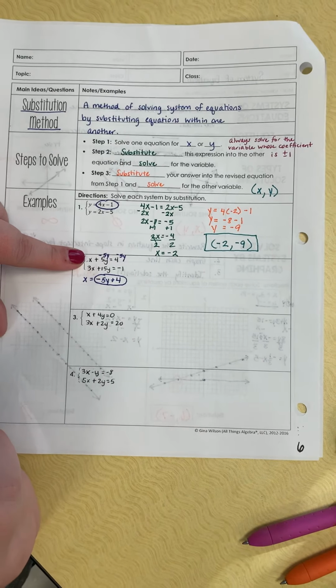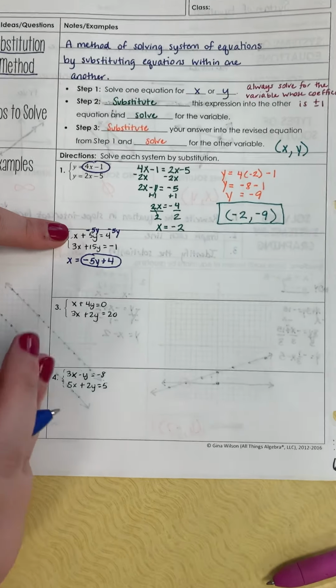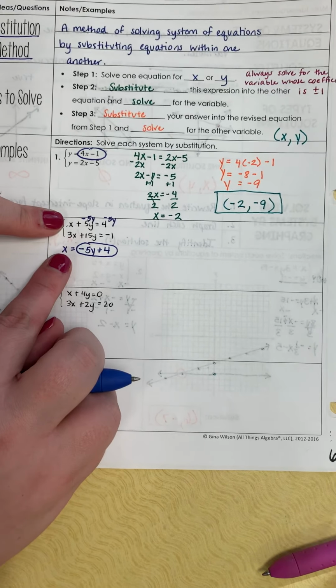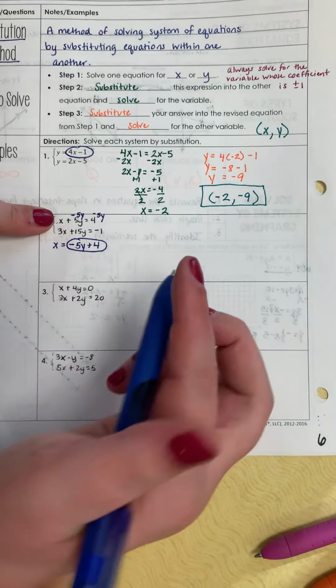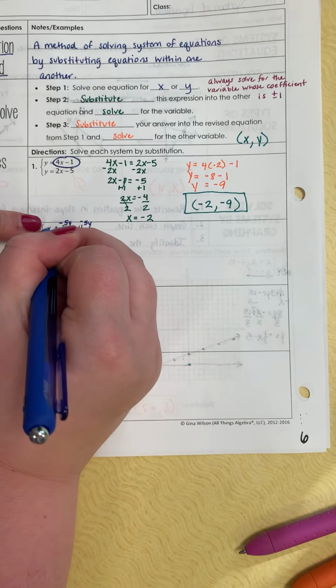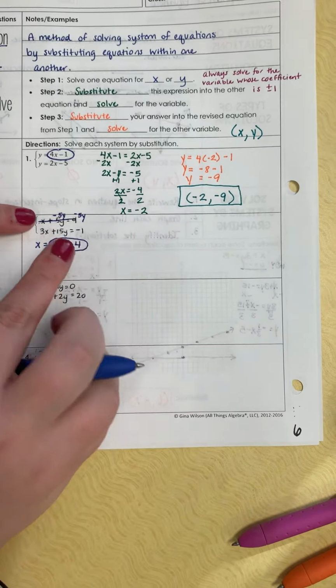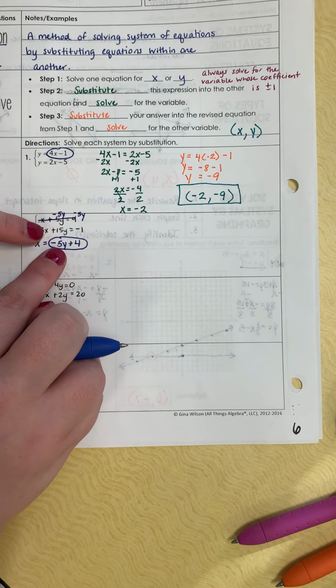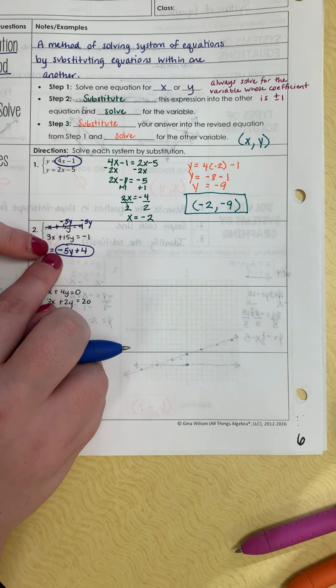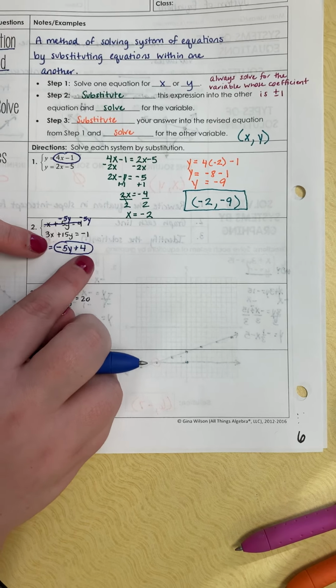So see how she solved for x, and that was step 1. Solve one equation for x or y. Ms. Delk solved for x, just because it was easier. So I didn't have to do any division, no fractions. Anytime I have to do this, I always like to mark out the original because I'm no longer using it. I'm using these two equations. Wherever I see an x, I need to replace it with this whole expression.